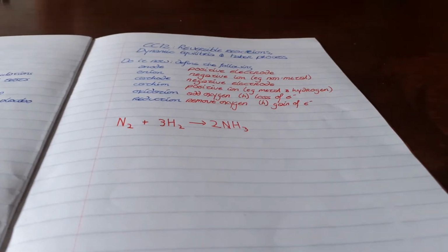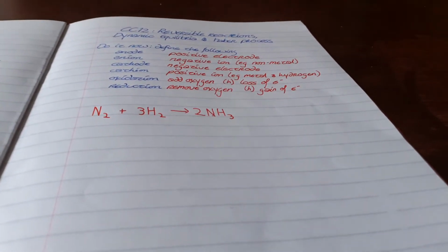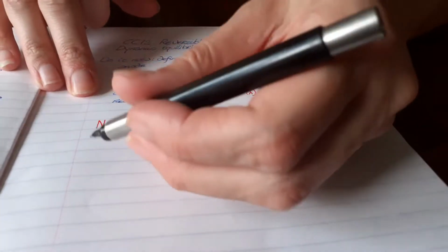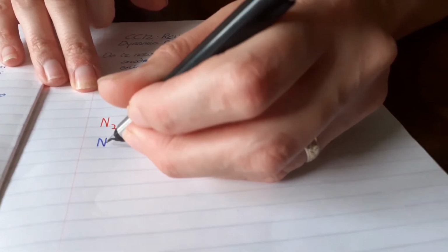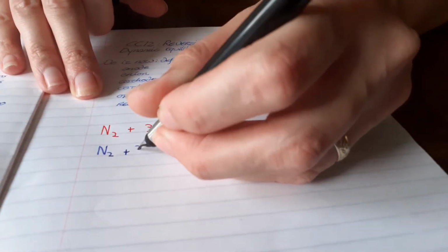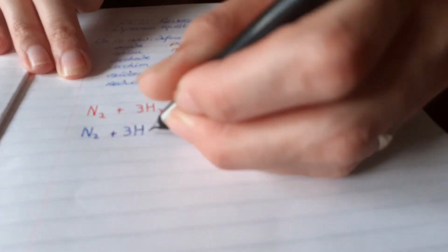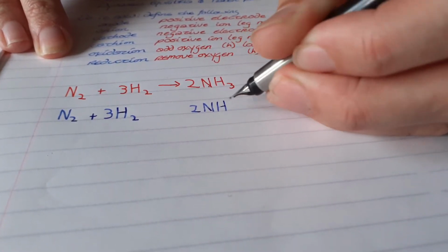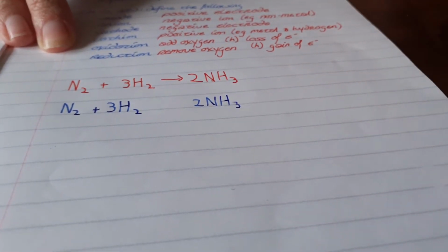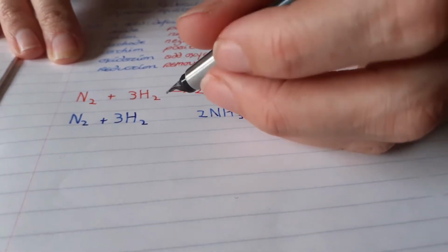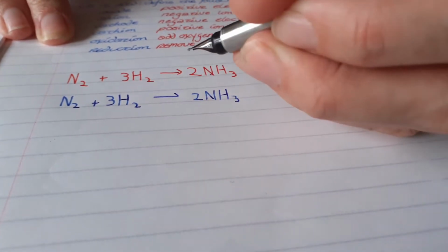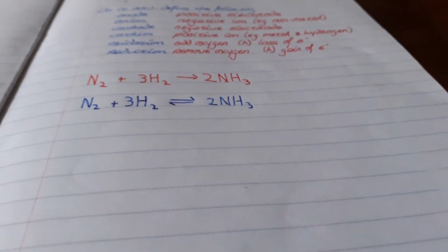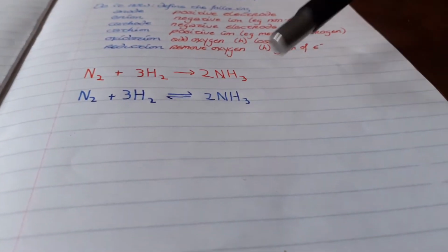So instead of writing out the equation twice, this is what we do. It's really clever. So I'm just going to switch pen colour. Nitrogen plus hydrogen, and we're going to get ammonia at the end. But watch this, because you're going to have to draw this symbol. It's one of my favourites. Yes, it goes this way, but watch this. It also goes that way. It's a reversible reaction. It can go one way or the other.